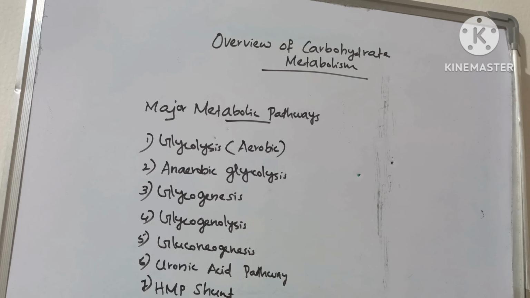Hello everyone. Today's topic is an overview of carbohydrate metabolism. Major metabolic pathways of carbohydrate metabolism are glycolysis, that is aerobic glycolysis, anaerobic glycolysis, glycogenesis, glycogenolysis, gluconeogenesis, uronic acid pathway and HMP shunt.